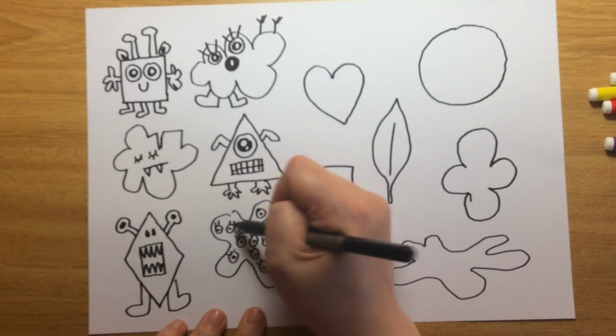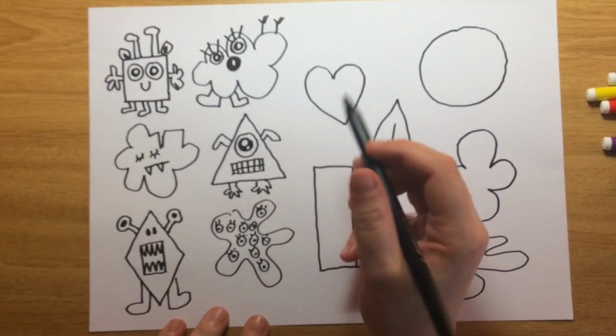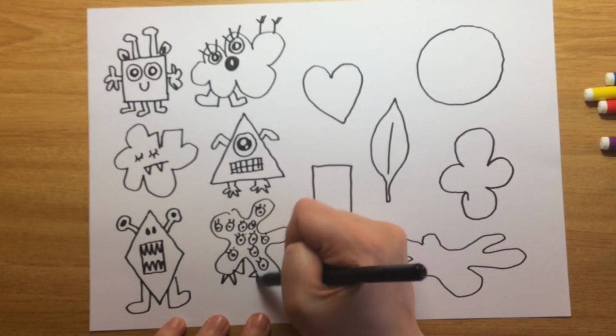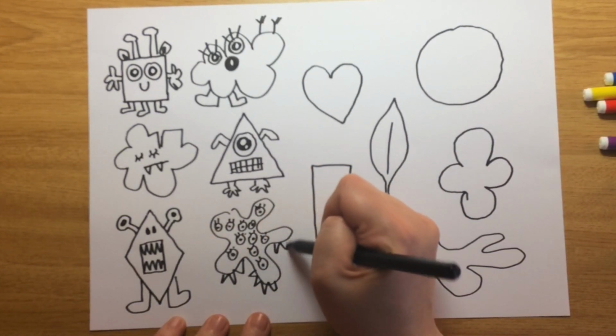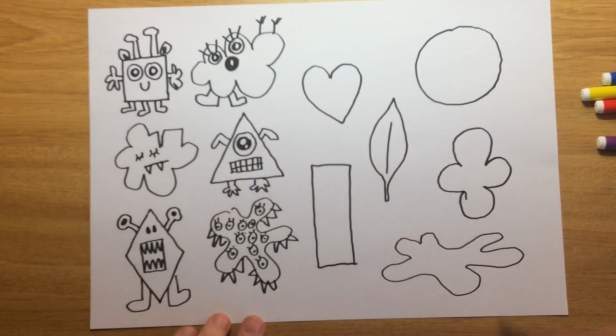And I don't know, I have to be creative. Sometimes it's hard to think what else we can do. So maybe I can draw some triangles as if they were teeth, or maybe hair. This one is a weird monster.